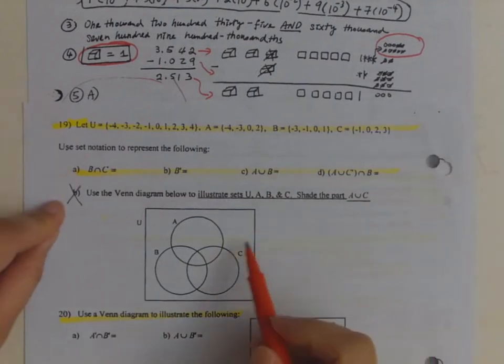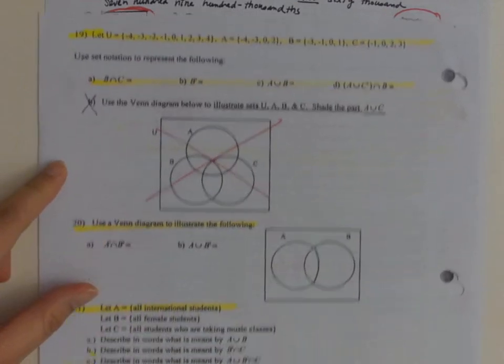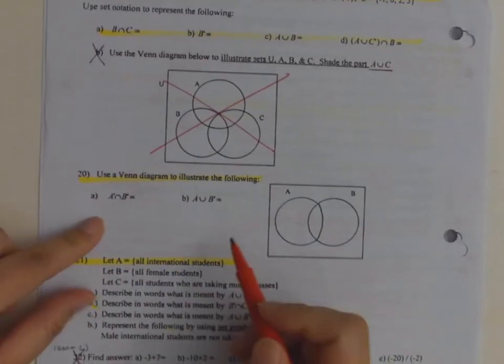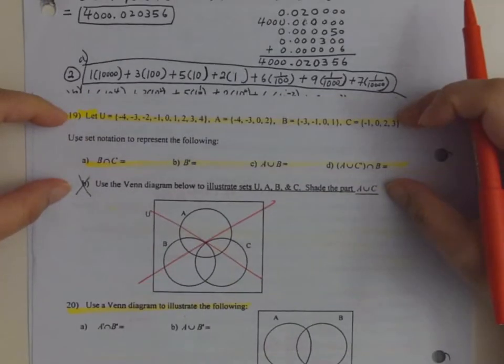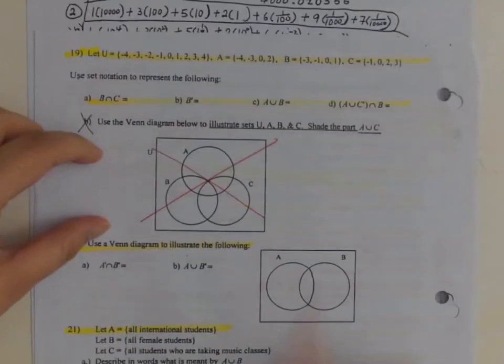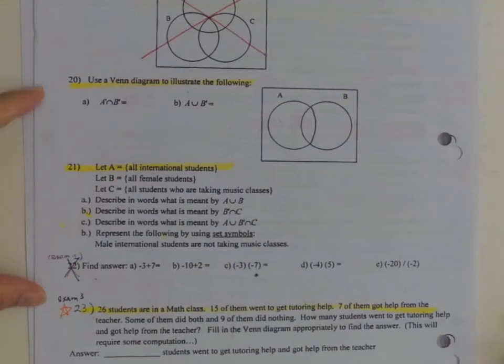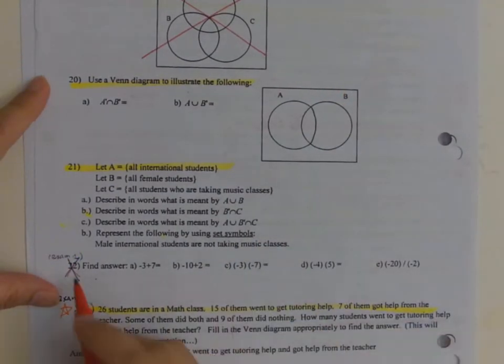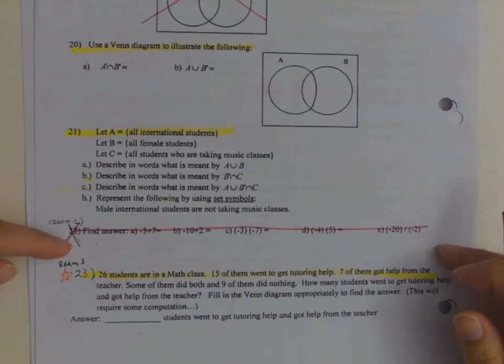You can omit this part because we didn't do the 3-piece Venn diagram, but you do need to know how to shade them. For number 19, make sure you know how to do A, okay? The B part you can omit. And then how to write them in words, we did some of those. You can omit number 22 because that's from exam 1, we already did it.